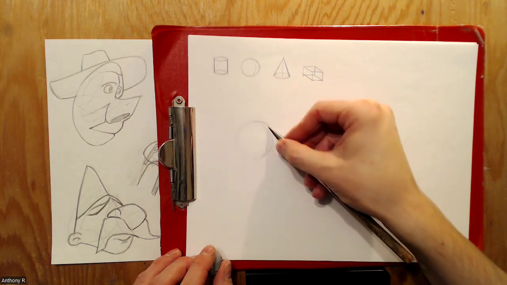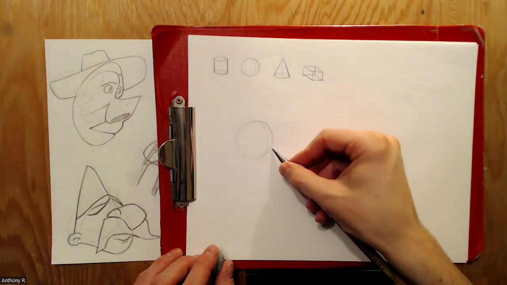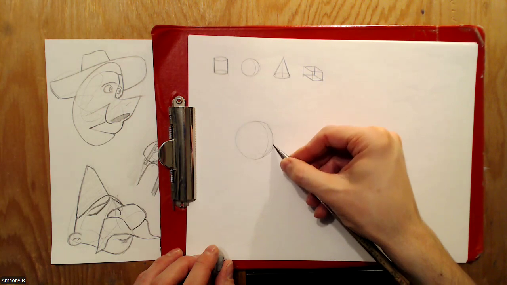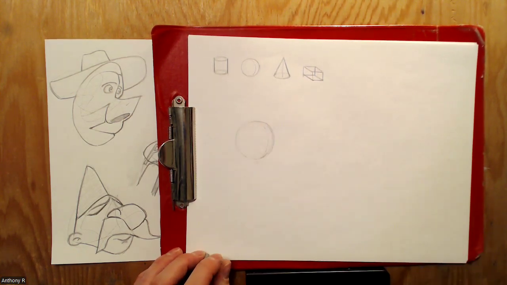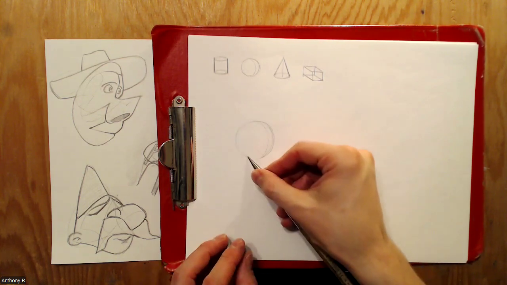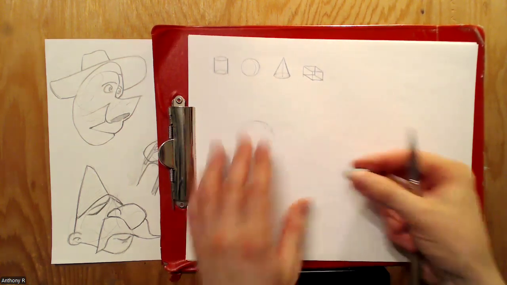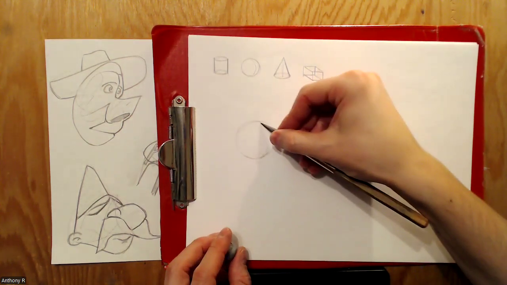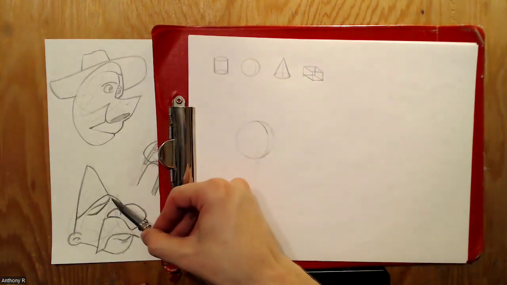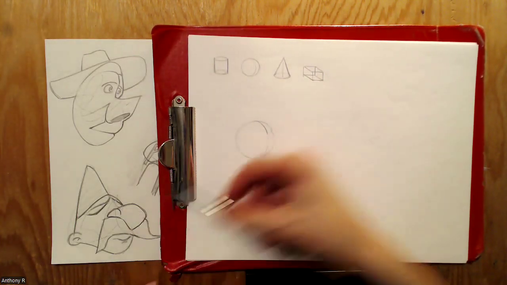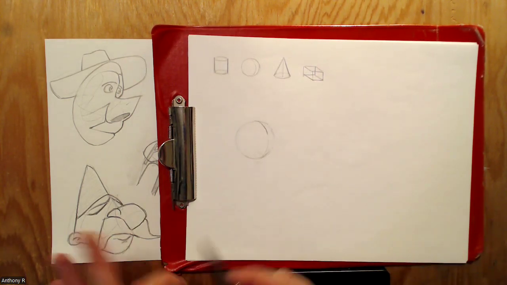So we have a sphere, right? Not a perfect sphere. Probably want a little bit more volume here and a little less here. We have a sphere, and the sphere has a center line. We're creating this center line where it is between the eyebrows, right? That's what we're thinking about. That's what I'm thinking about when I do this. So I'm not drawing exactly what this is.